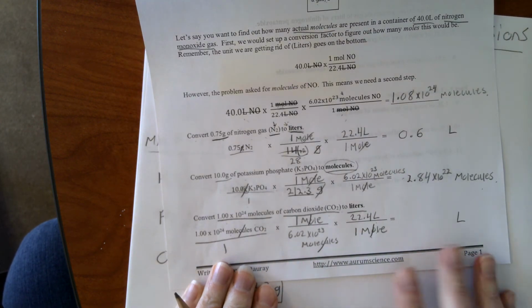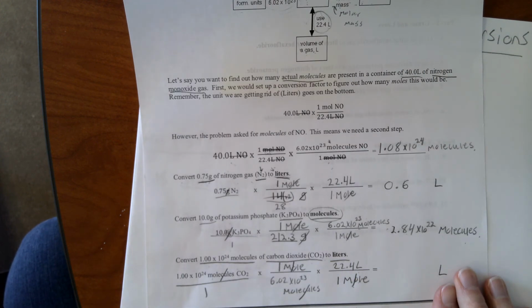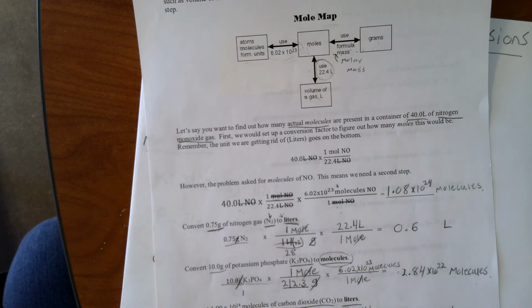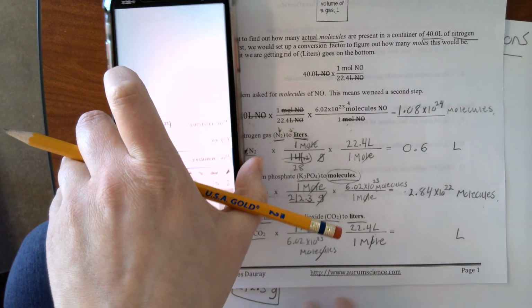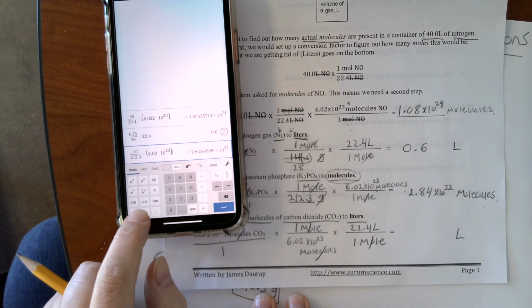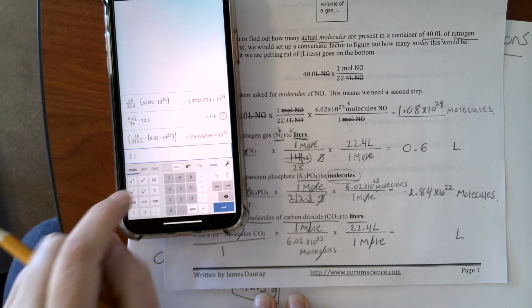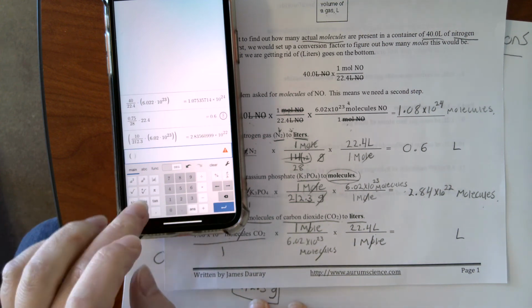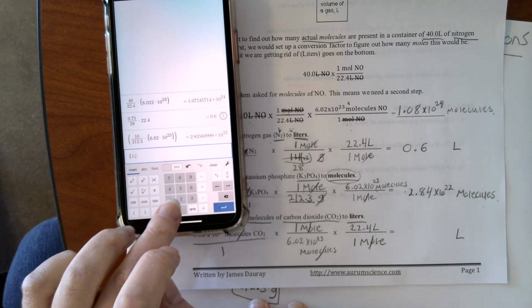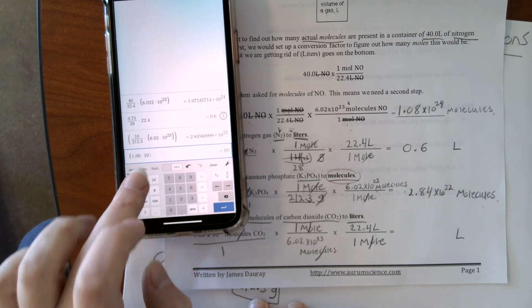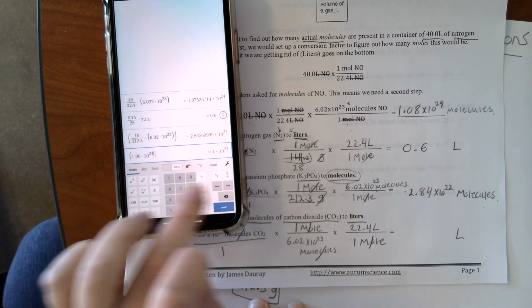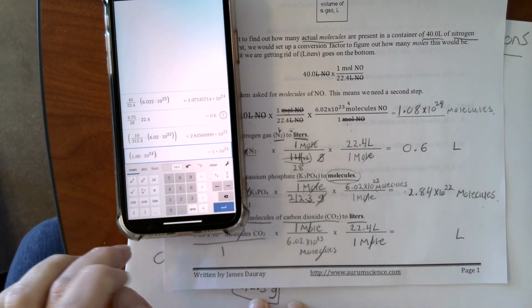Now that we've answered what we need to and filled in all of our blanks, all you have to do is go through and solve everything. So let me do that here. We have 1.00 times 10 to the 24th molecules.